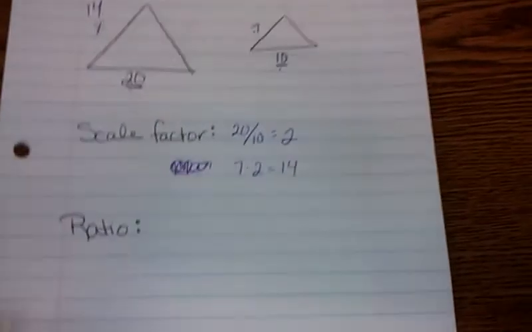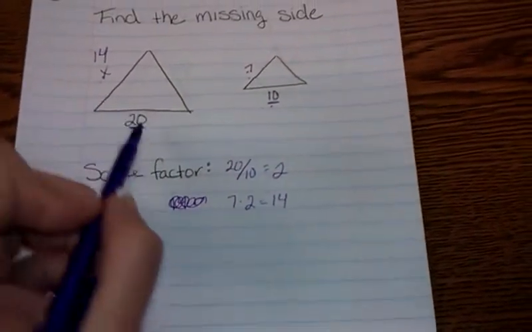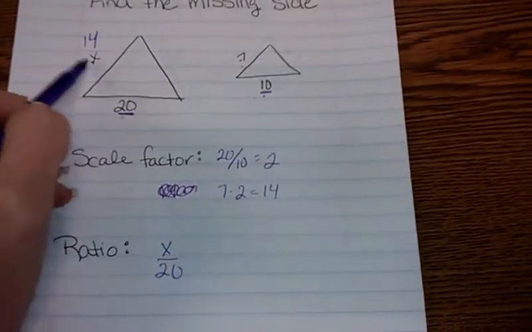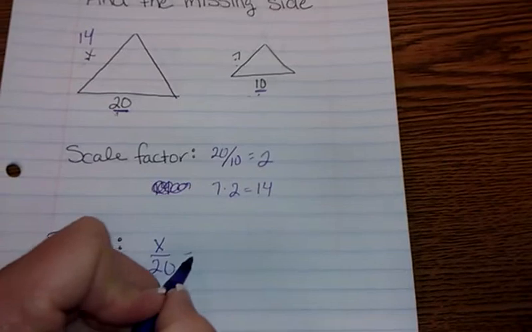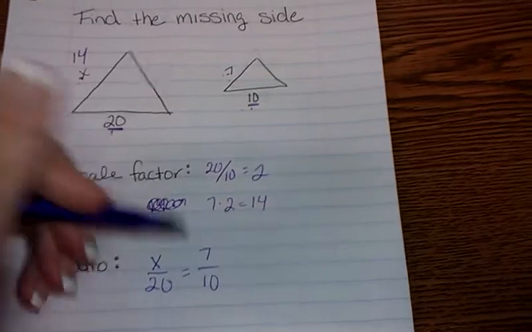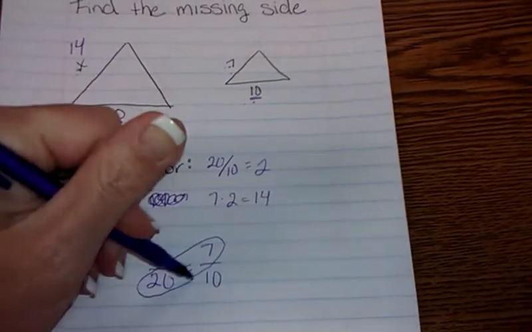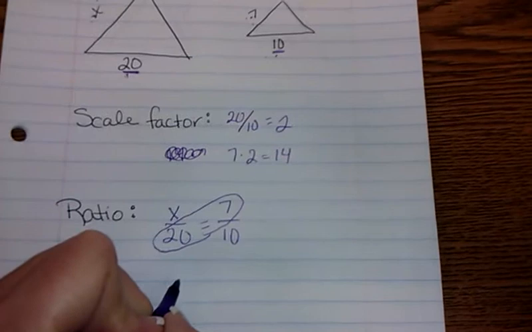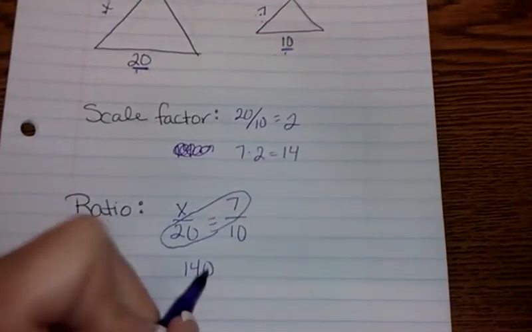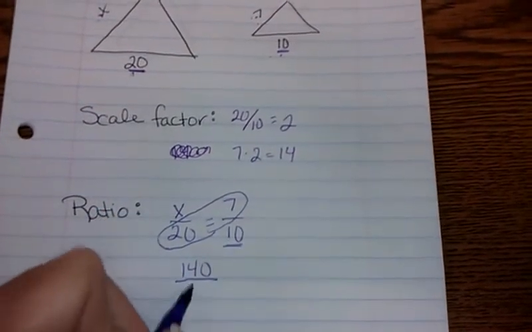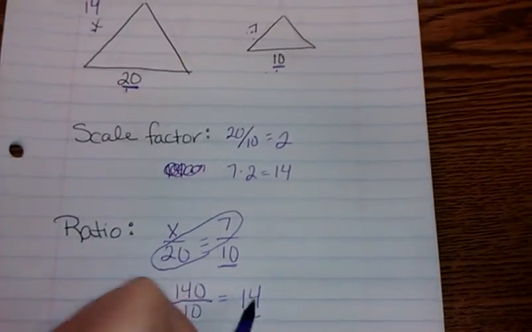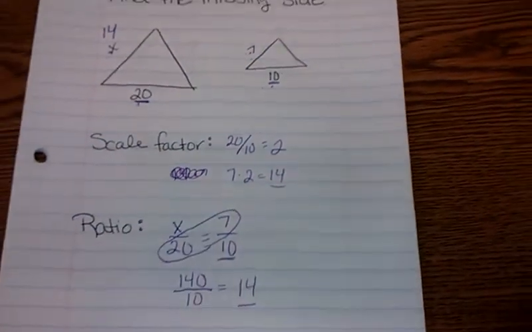Now if you did it with a ratio, you would go over here and you'd match your sides. I would have x over 20, this side over this one, equals 7 over 10. Now here you will cross multiply. You will multiply these two numbers, which would give me 140, and then I would divide it by this number here, 10. Well, if you take 140 divided by 10, it gives you 14. Either way, you can find your answer.